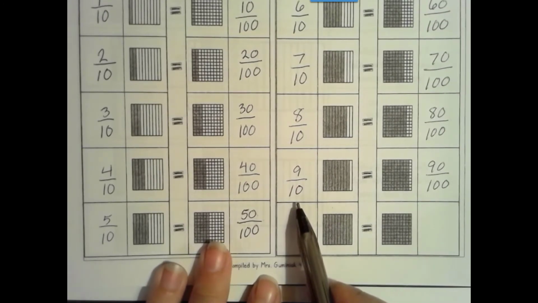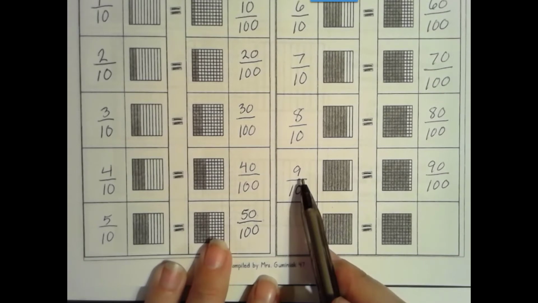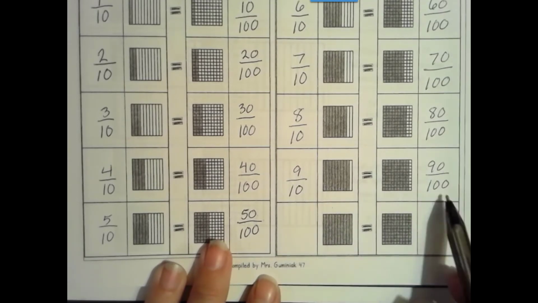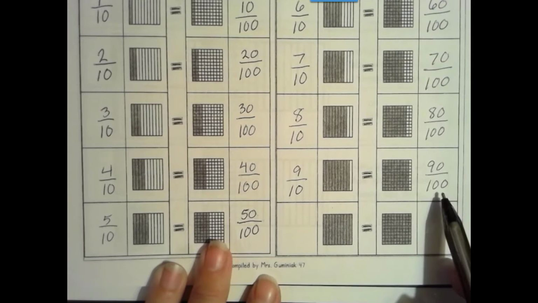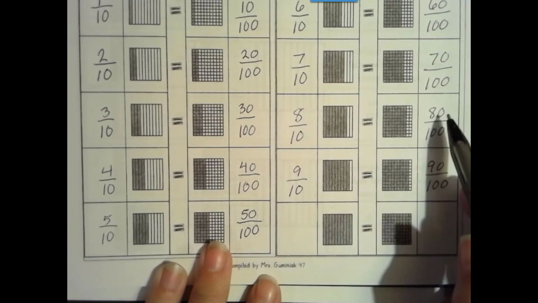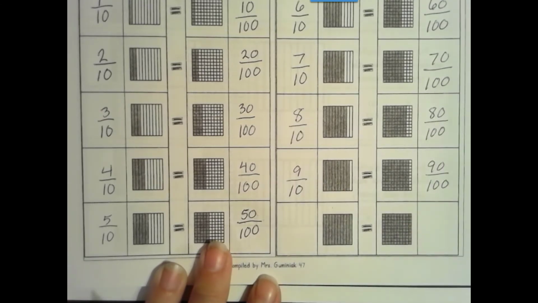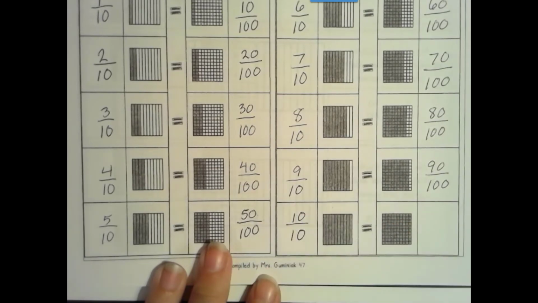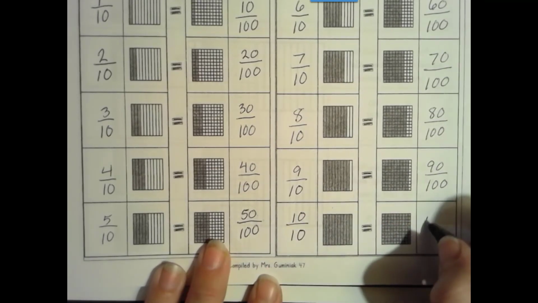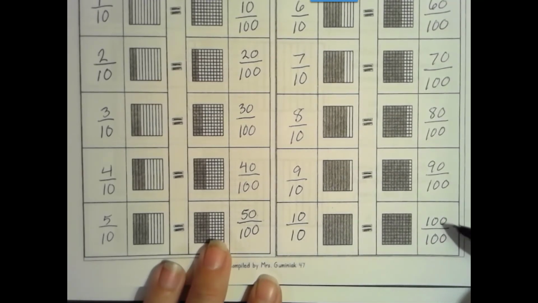So here's an example. If you are answering 10 questions and you miss one, this is why it's called 90% and not 99% or something like that, because per 100 it's 90 out of 100. Or if you miss 2, it's 80%, 80 out of 100. And then here, when you have the whole thing, it's 10 out of 10, or 1 whole. And then 100 out of 100, 1 whole, or 100%. That means the whole thing. When it's 100%, it's all of it.